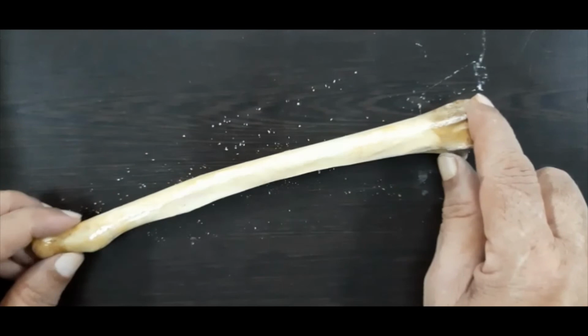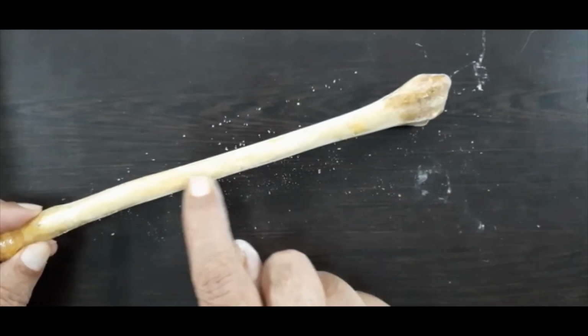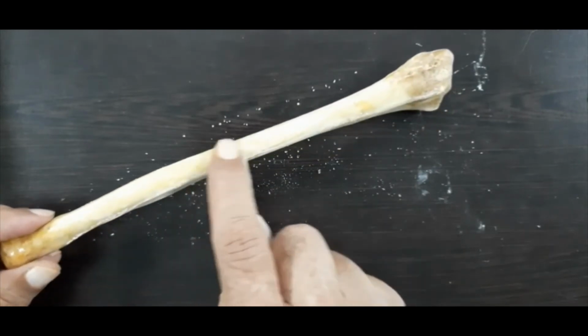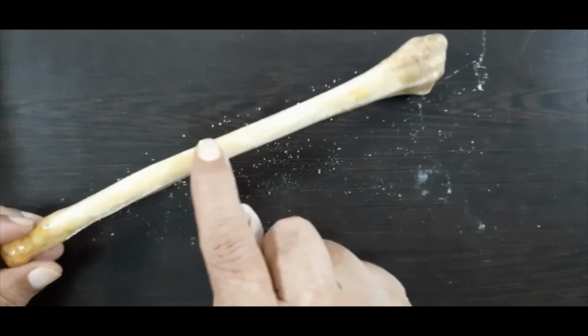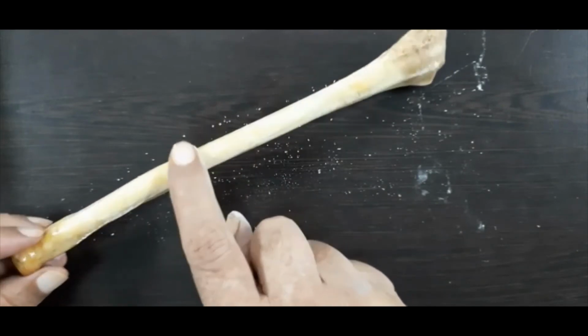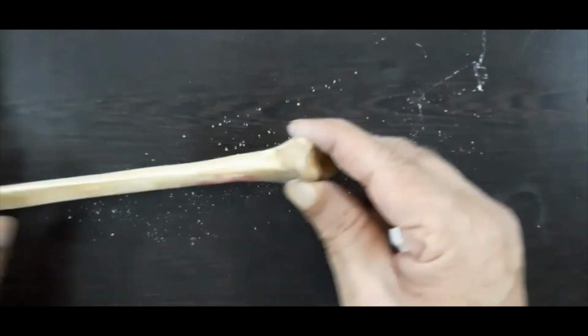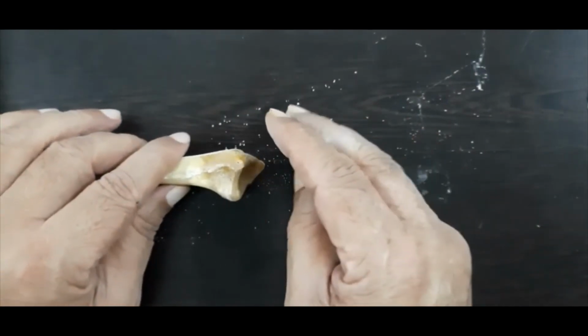Now these were the borders and surfaces. There is a roughening almost in the middle of the shaft of this radius, and this is for the attachment of a muscle. Just remember that. Now we come to the description of the lower end.